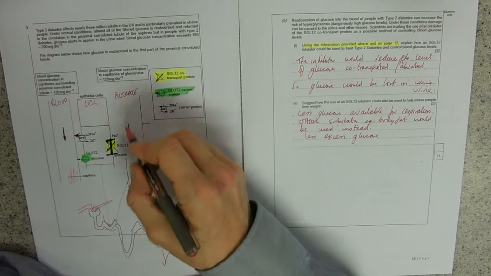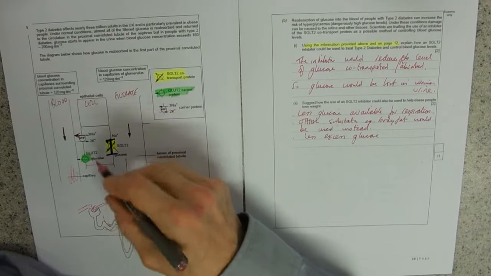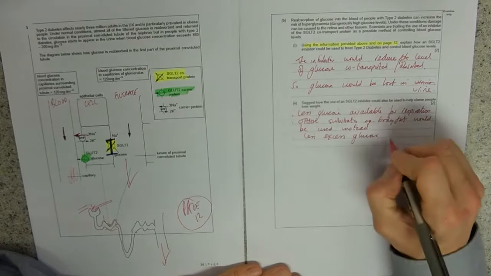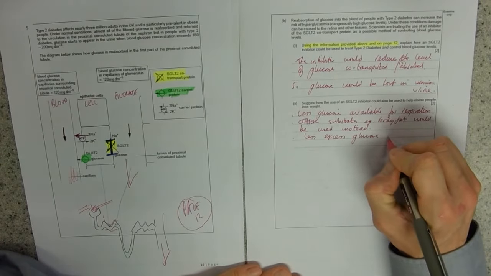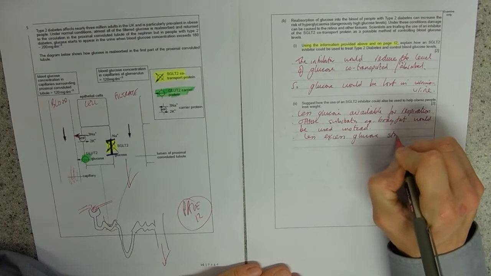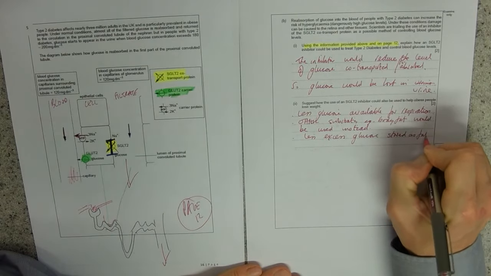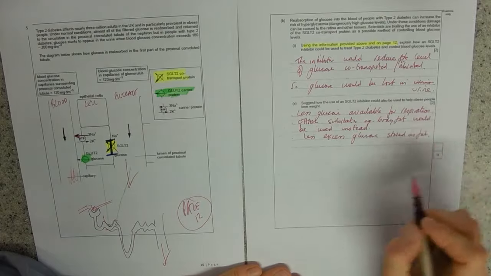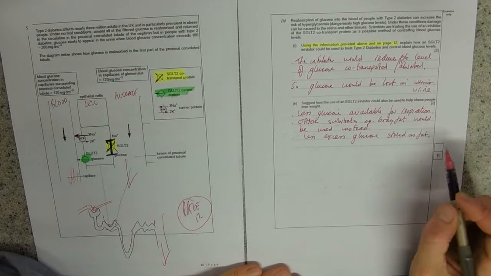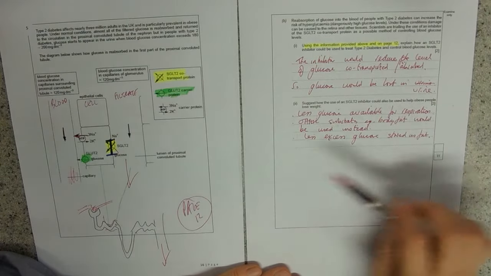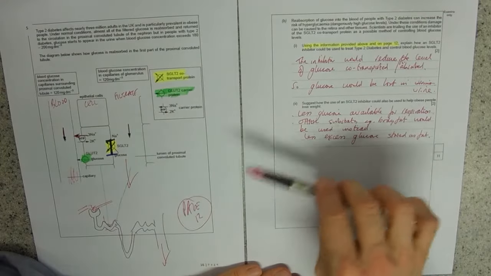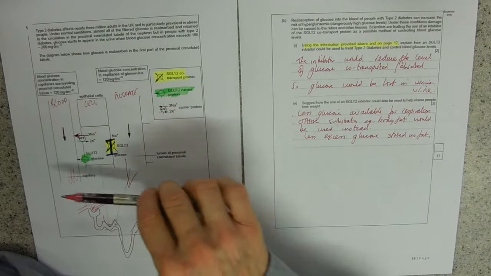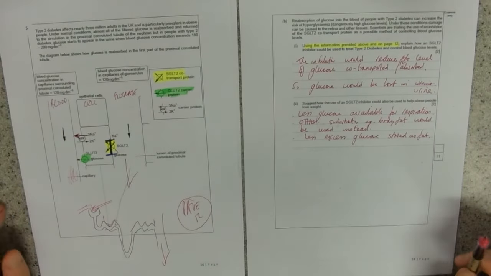So if we've got lots of glucose in here, less will be reabsorbed and stored as fat. And so three things you can really say for those 2 marks. So a great question, 11 marks, showing that if you've done your revision and you know your stuff, all you need to do is just apply it to a new situation, and the more practice you do, the better you get.